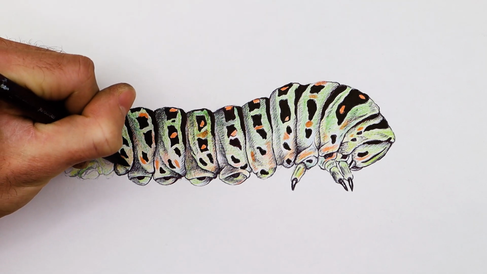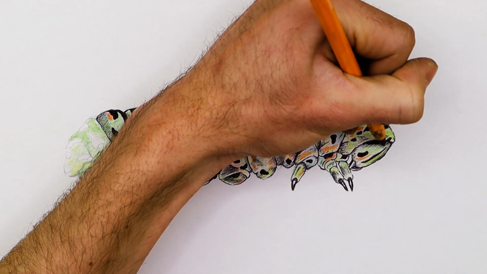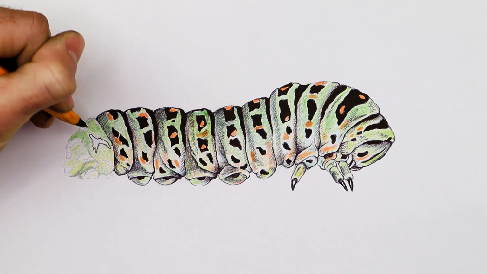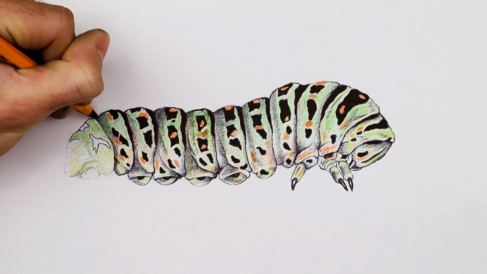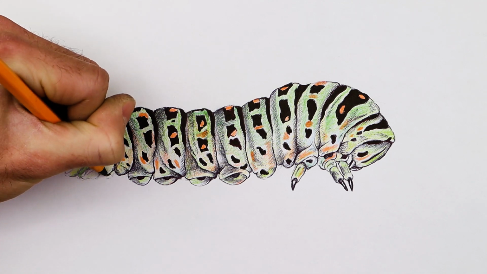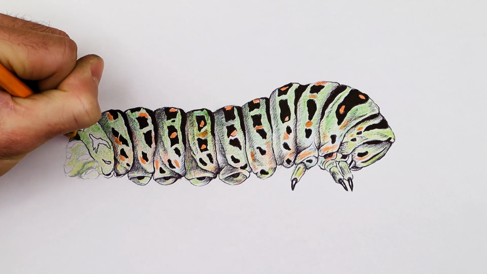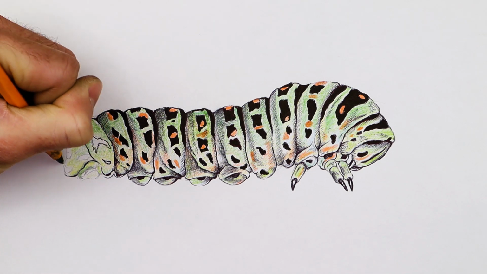But once we have done that, we're going to move on to contextualizing the caterpillar drawing by placing it on a branch. We want to give the caterpillar a little more context so that it doesn't exist just within a void, and we can do this by drawing a branch. So using your HB pencil, let us proceed to draw a branch shape that falls underneath the caterpillar.